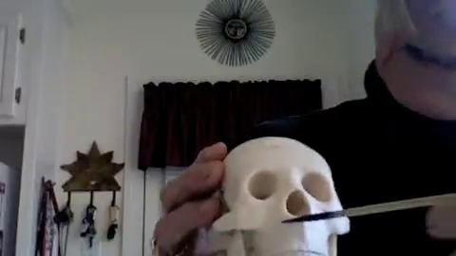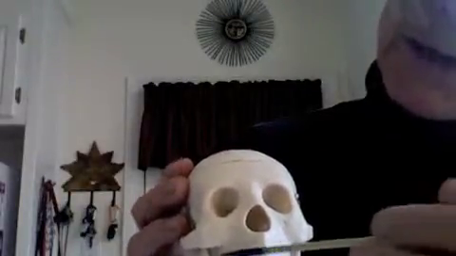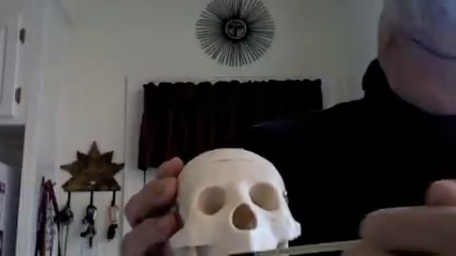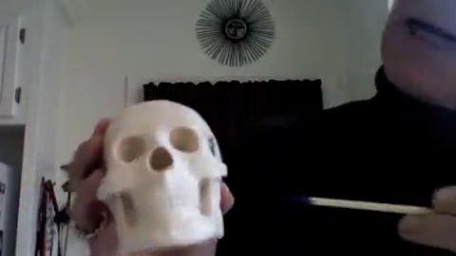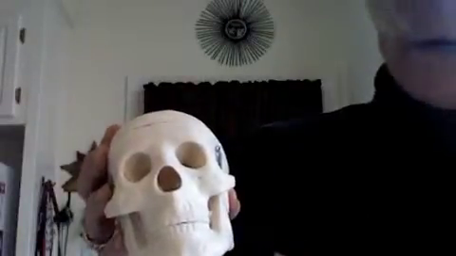Below this and below our nose is the maxilla. It actually comes up around here. And the maxilla also contains the upper set of teeth. Below the maxilla is the mandible bone. This is the largest bone in our head.